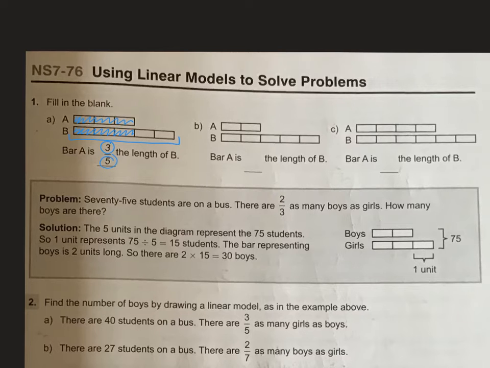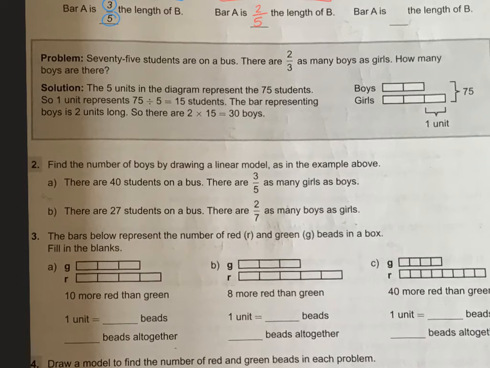What would the top number in our fraction be? So this one would be 2/5, because A takes up the same length as 2, but there's 5 pieces all together. This can be used to help us solve word problems. So if we have a problem such as 75 students are on a bus, there are 2/3 as many boys as girls. How many boys are there? We can show, okay, the boys equals 2 out of the 3 spots for the girls. There's 75 altogether. Now we have 5 separate units in the diagram, and they represent 75 students.